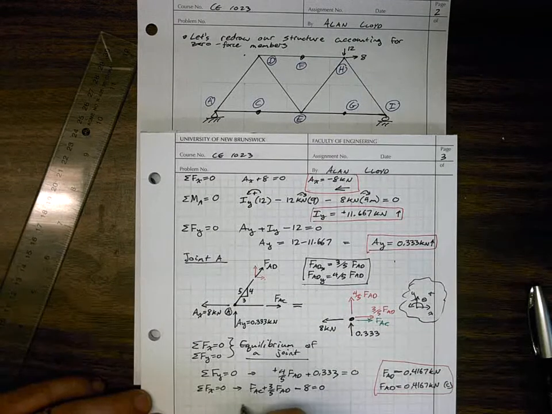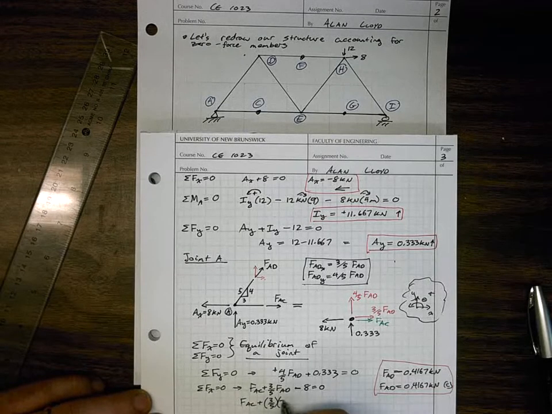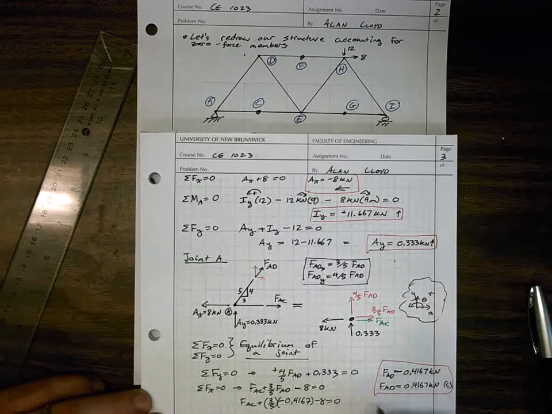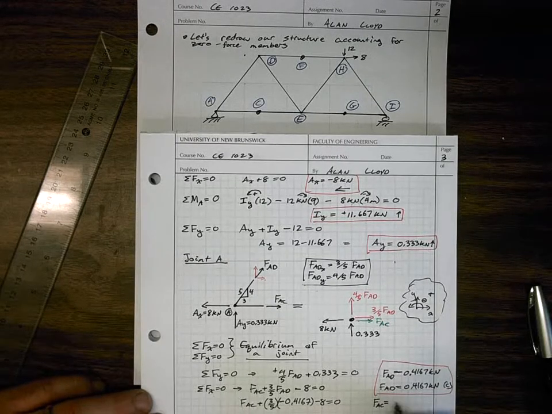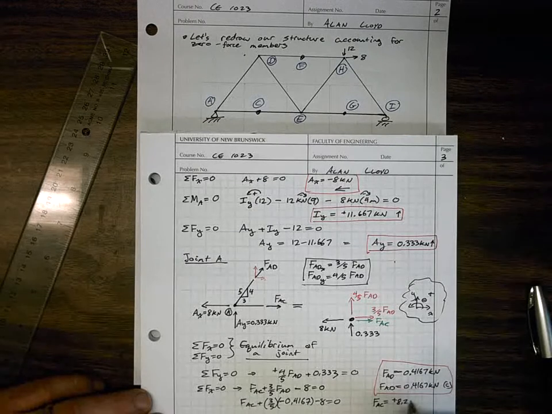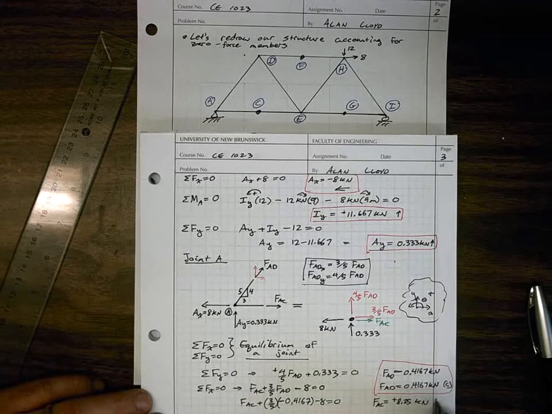So we have FAC plus 3/5 times minus 0.4167 minus 8 is equal to 0. And this gives FAC is equal to plus 8.25 kilonewtons in tension.